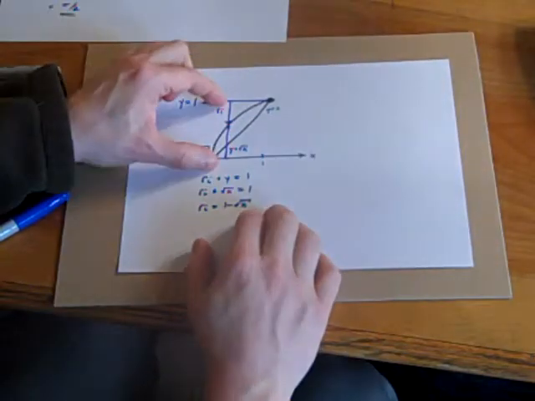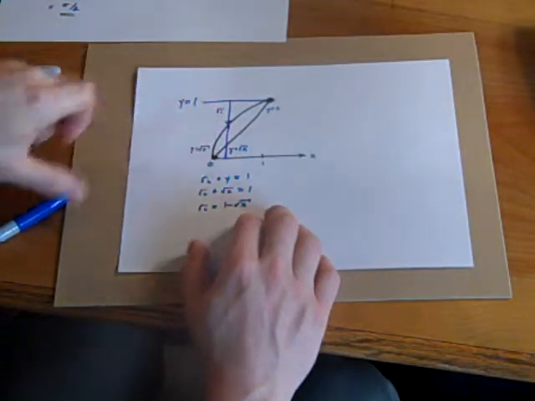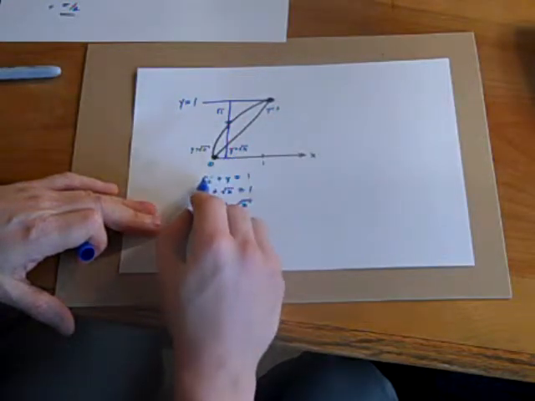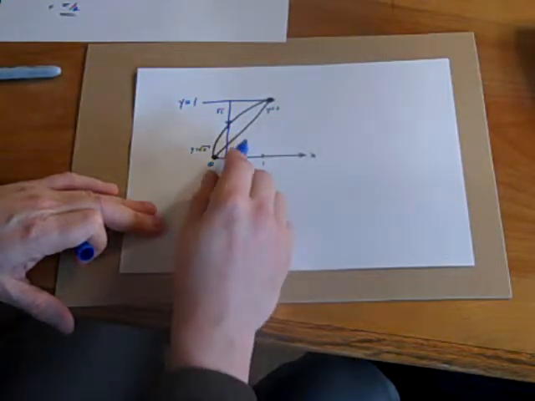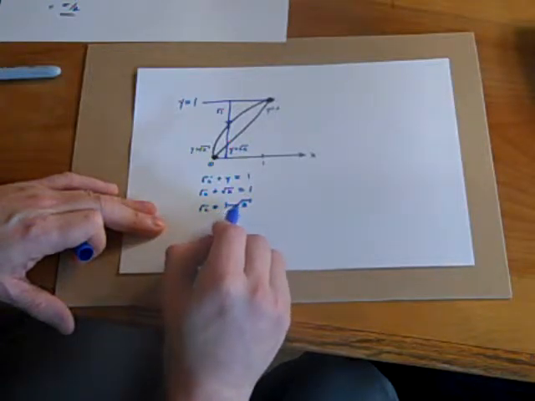Well, I know this distance here is 1 in this case. And I often set it up this way. And I know this height is y, right here. So I have ri plus y has to be 1. Well, y is equivalent to square root of x. And so this time I get 1 minus square root of x.